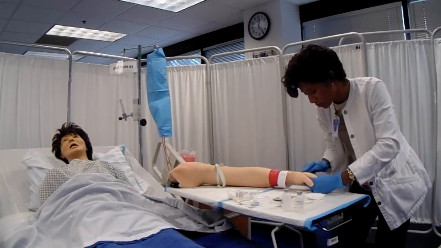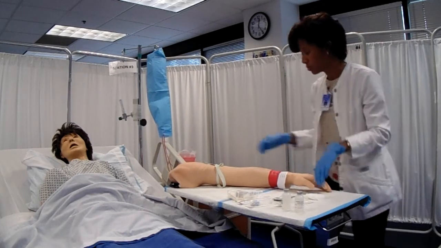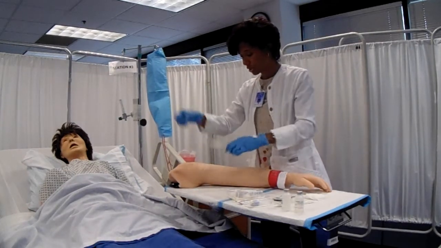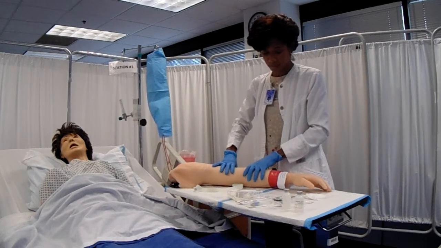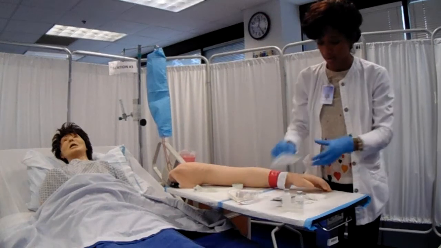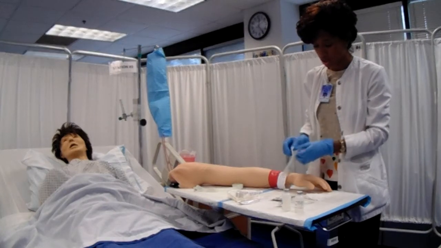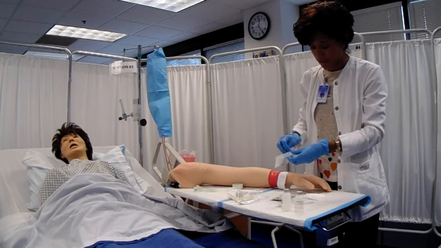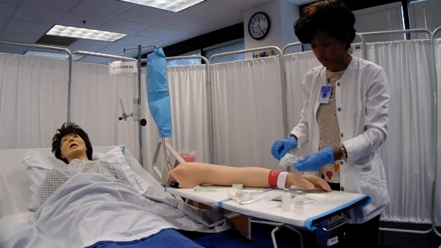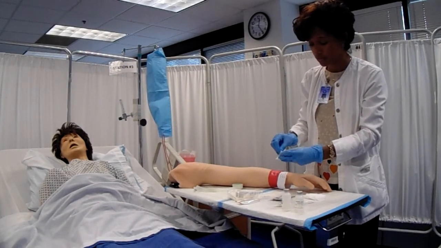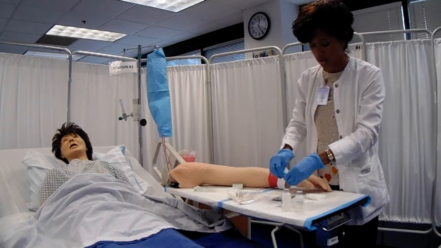Okay, I think I found one. That's good to use. Let me go ahead and loosen the tourniquet. Alright. So now I'm going to go ahead and prepare my flush and my IV catheter. Any questions so far? No? Okay, good.